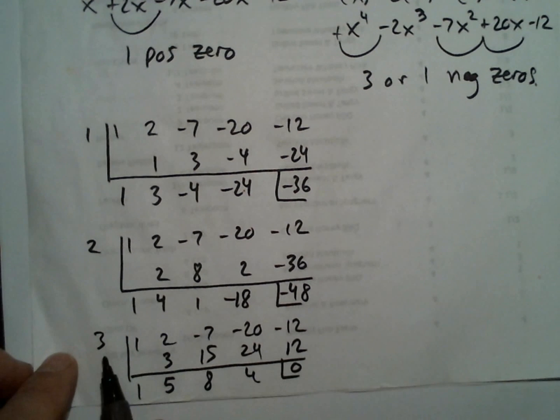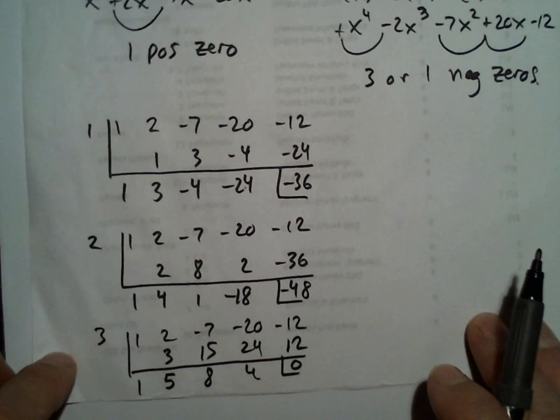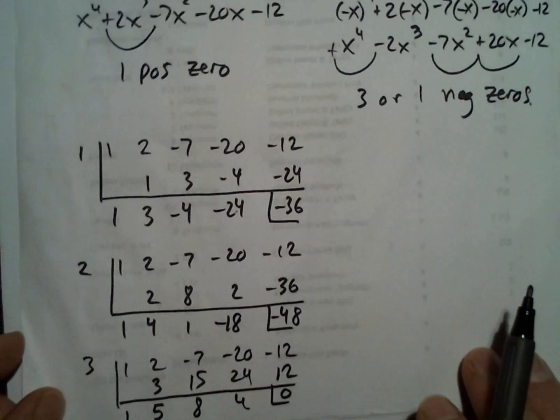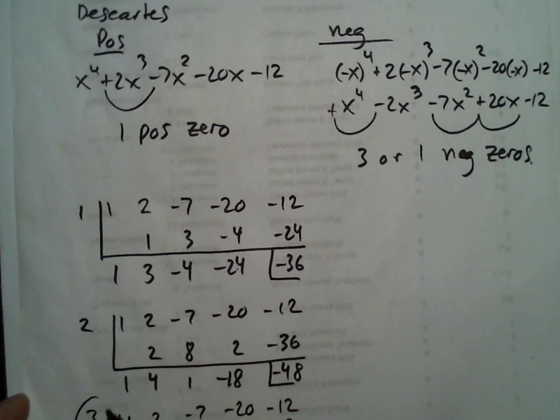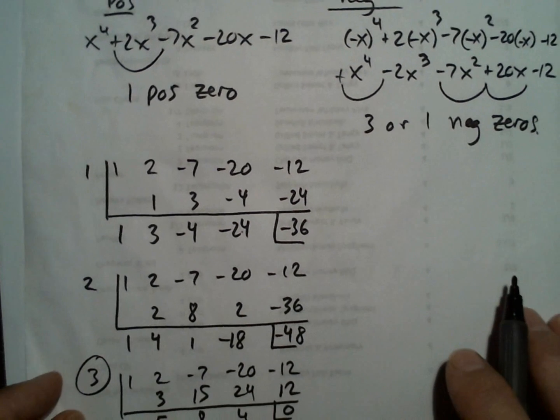Alright, 3 is a zero, and we see all positives, so that means 3 is an upper bound. We wouldn't check anything higher than 3, but also we know there's only one positive zero anyway, so we wouldn't check beyond that. 3 is one of the zeros.